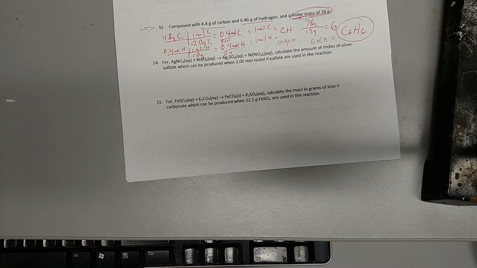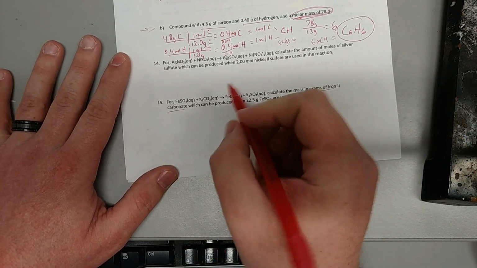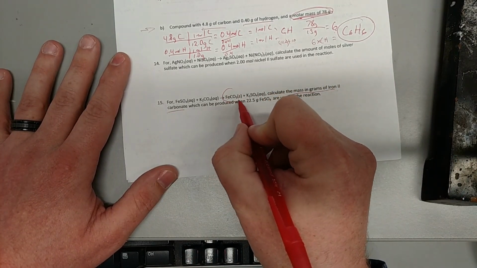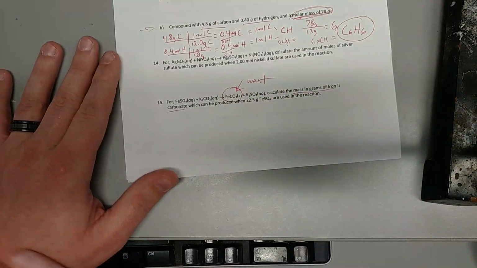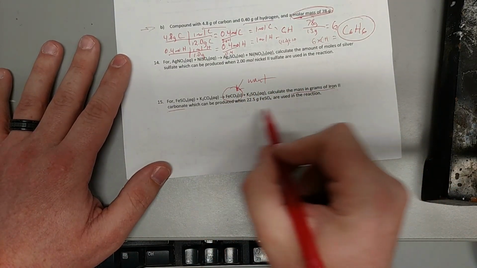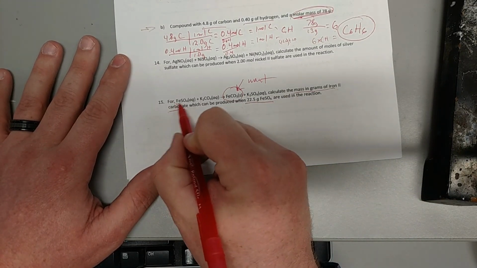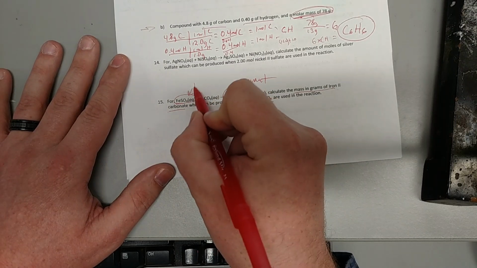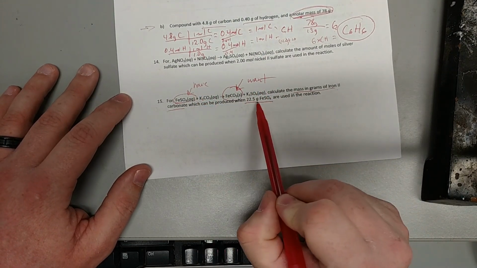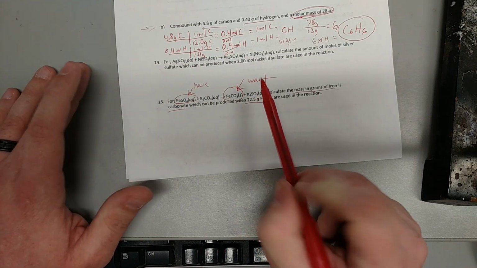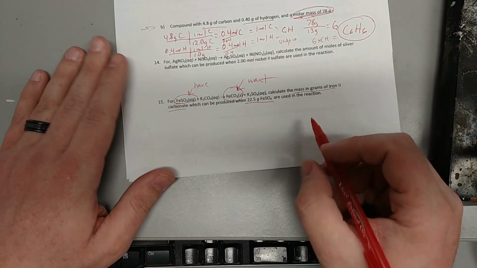But let's go ahead and get started. It says mass in grams of iron 2 carbonate. This is iron 2 carbonate. So this is the thing that they want. And it says it can be produced by this right here, which is iron 2 sulfate, which is this. So this is the thing that we have. We need to convert the unit that we have into the unit that we want. And again, this is all about relationships in this chapter.